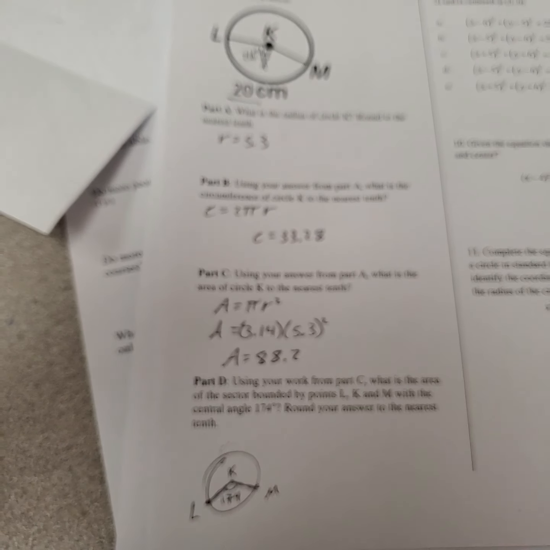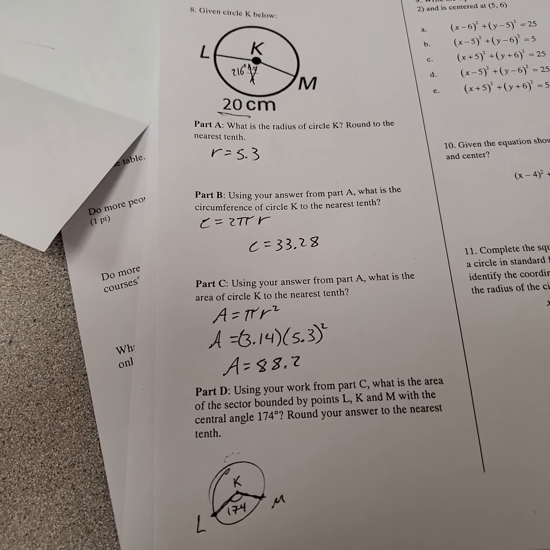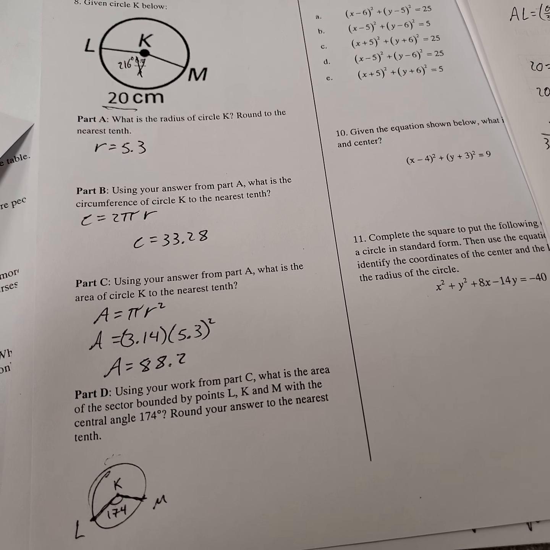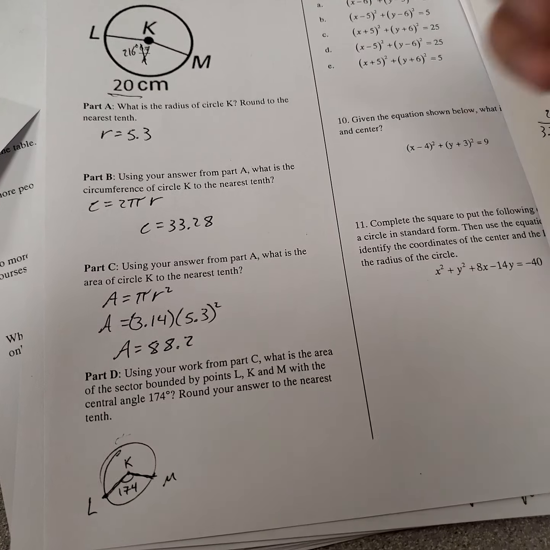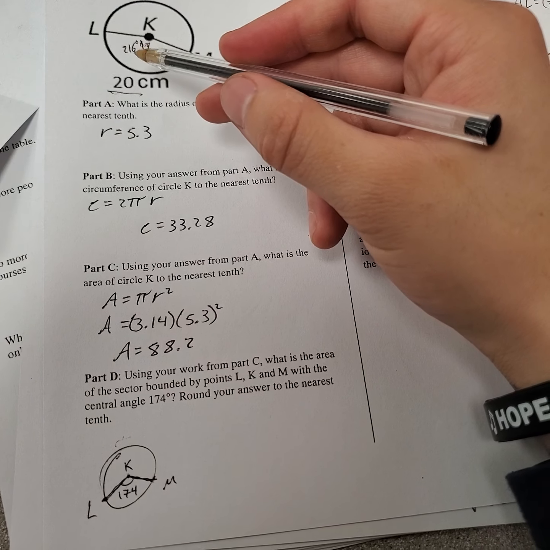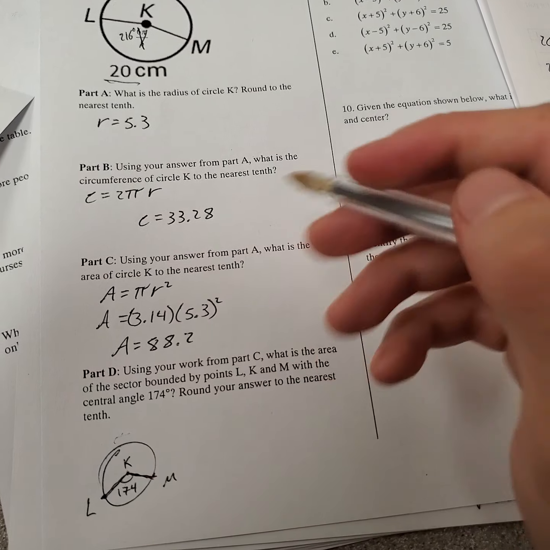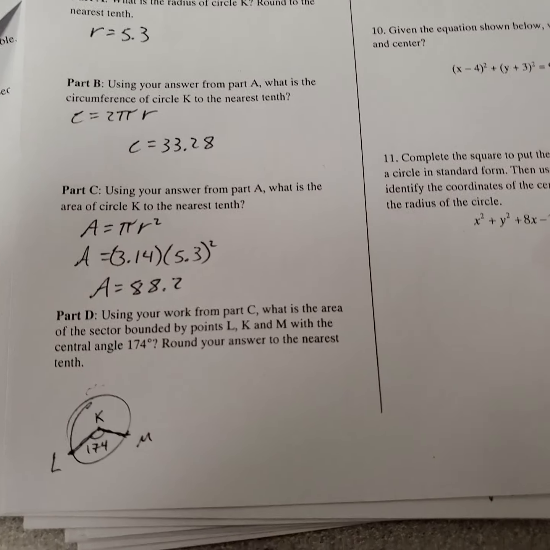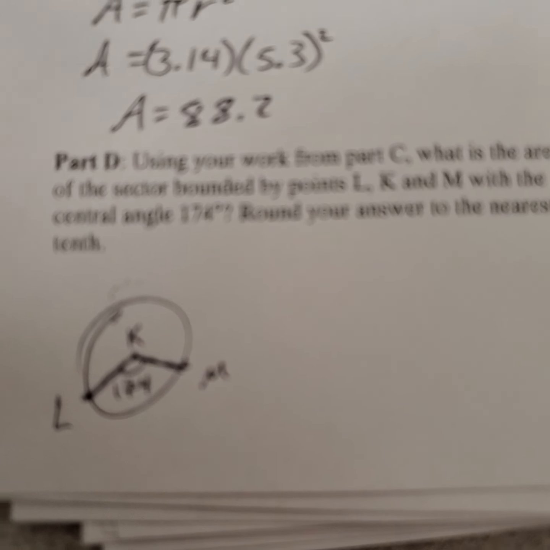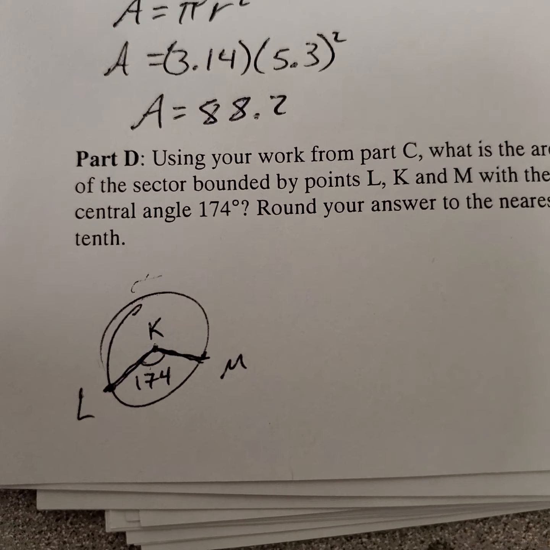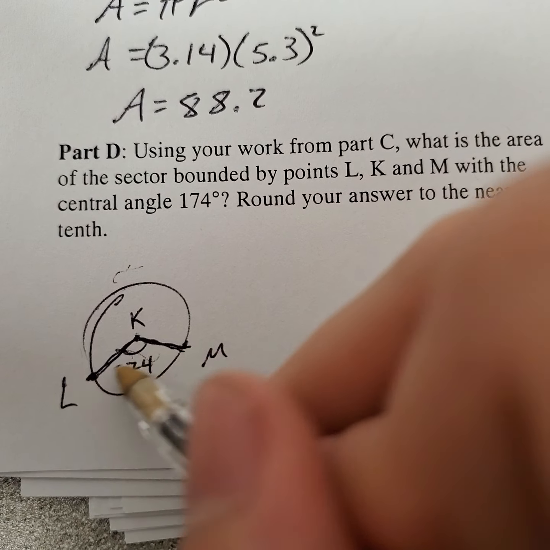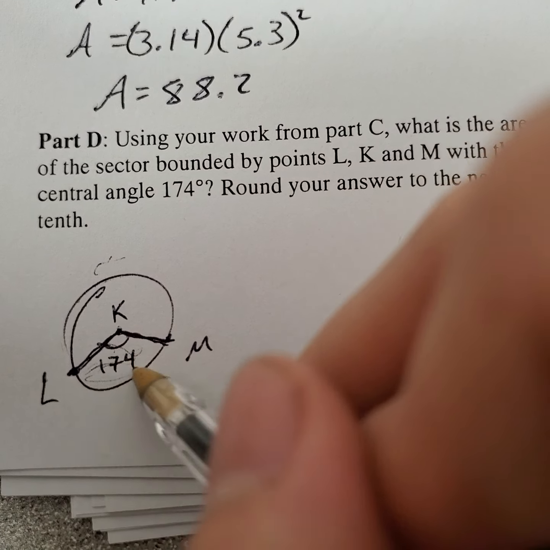So you can have pretty much the same circle, just a different central angle. Here the central angle was 216. Now they changed it to 174. And they want us to find not the arc length, but the sector area, pretty much the area in here.